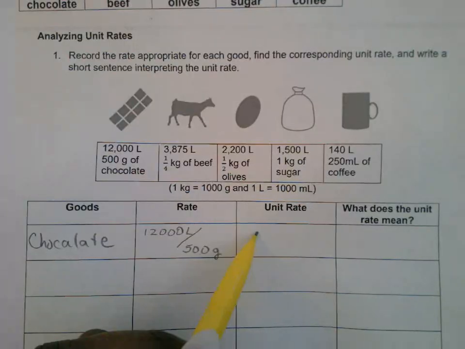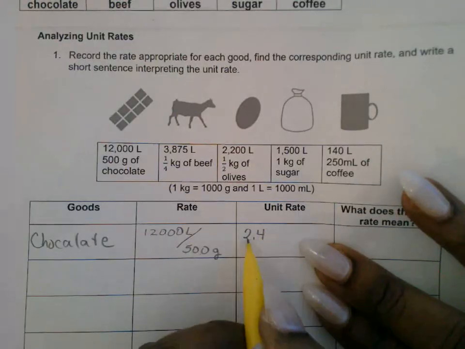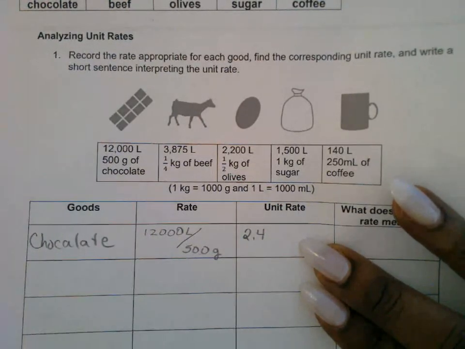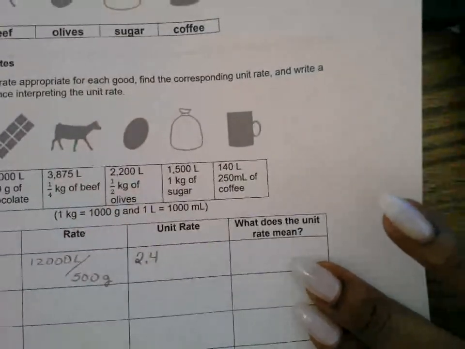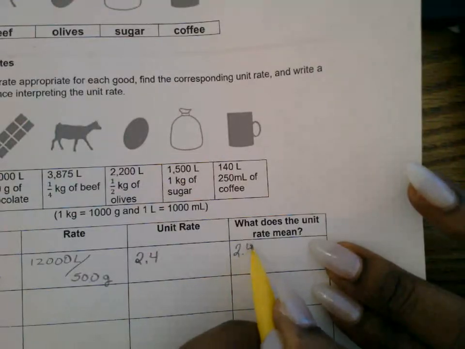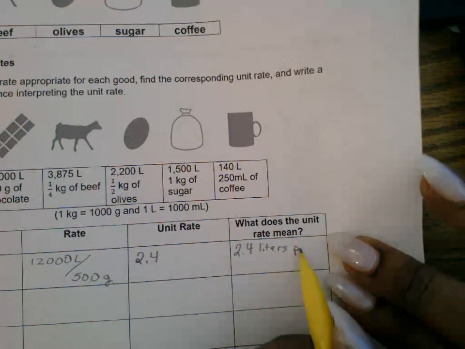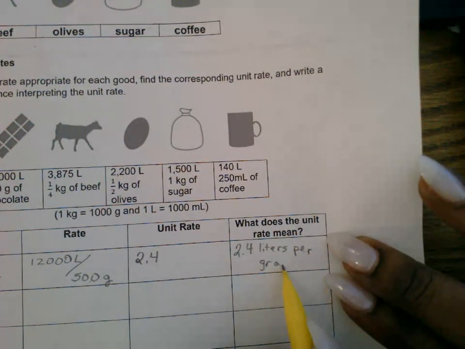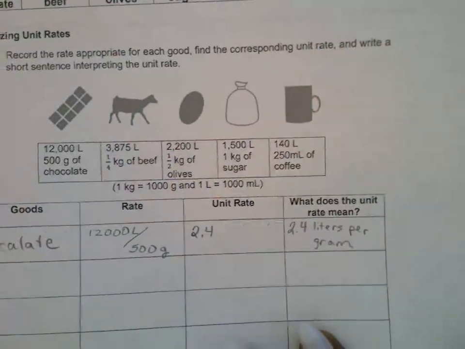So I'm going to get my calculator and I am going to divide 12,000 by 500. And that's going to give me 24. And that 24 is the unit rate. The unit rate is a number. The rate itself means 24 liters per gram. And you're going to do that for each of these.